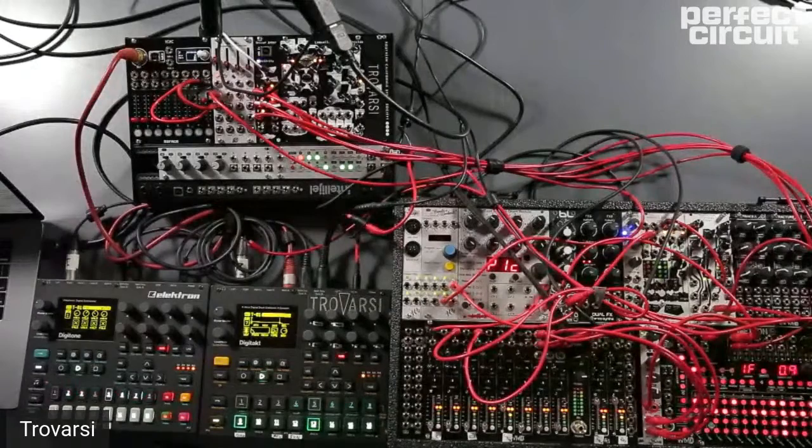Along with that, having a DC coupled interface will assist. Something like the ES8 or the ES9 or the Mo2, I think, is another DC coupled interface. Yeah, the ES8s and the Mo2s, and Universal Audio ones as well. I'm sure there's more, but those are the ones I know off the top of my head.